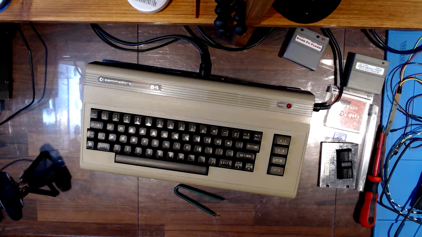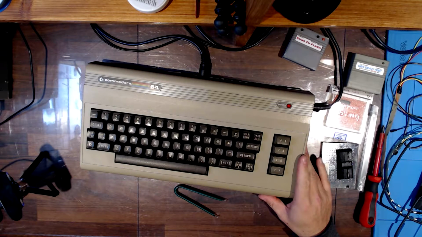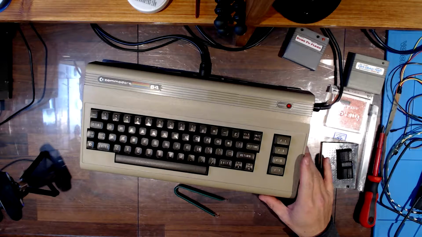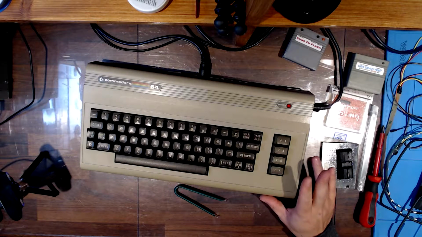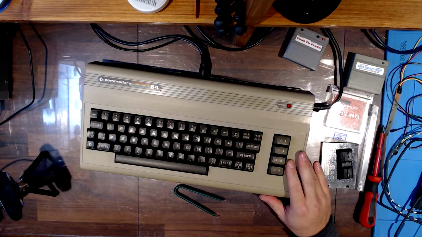I'm here with my C64 today, which I've had for about a year now. I bought it on finn.no from a guy here in Norway. It was listed as unknown condition, and when I got it, it didn't work.